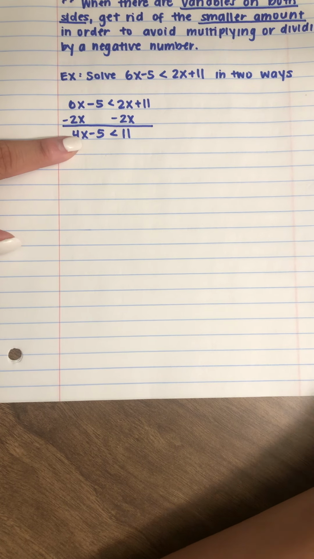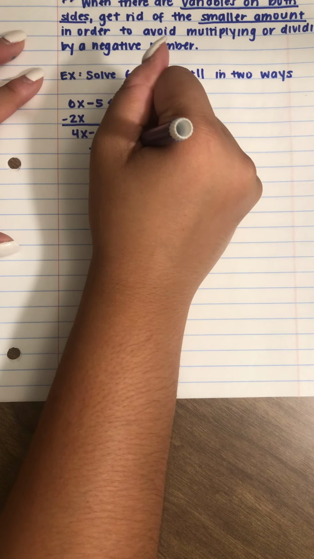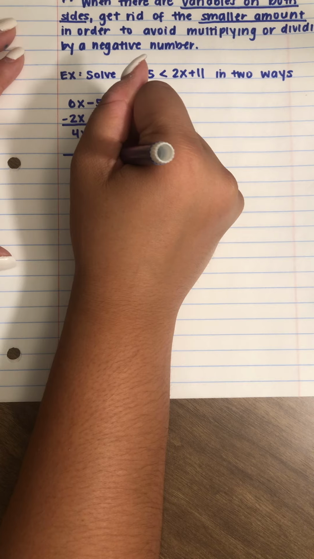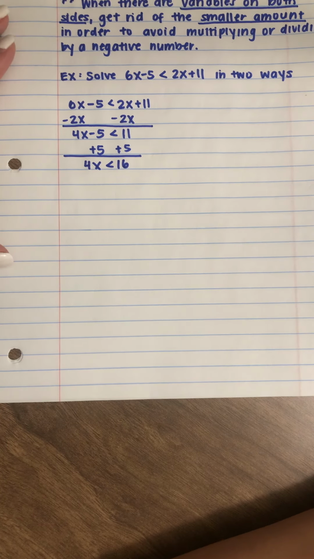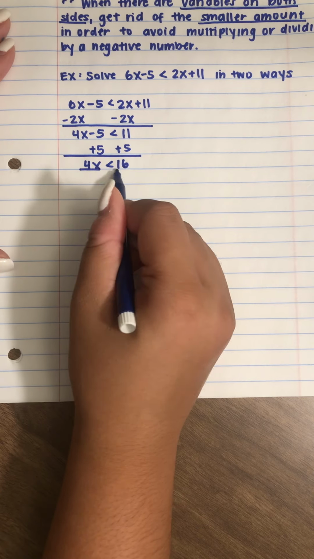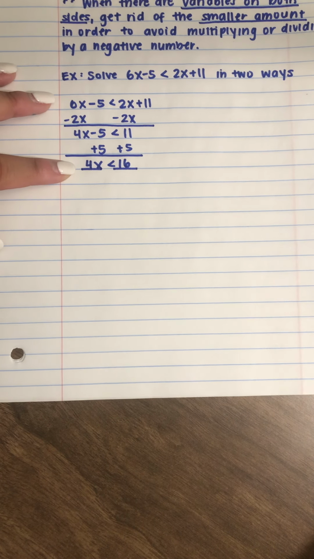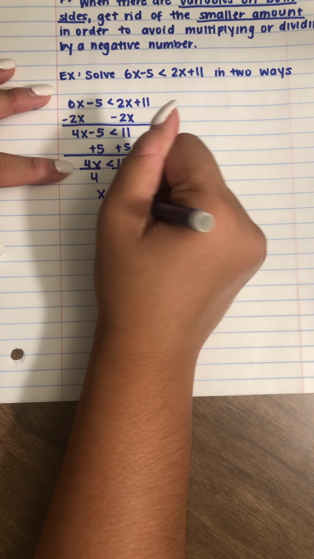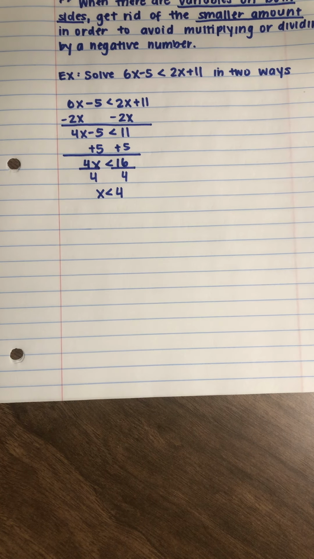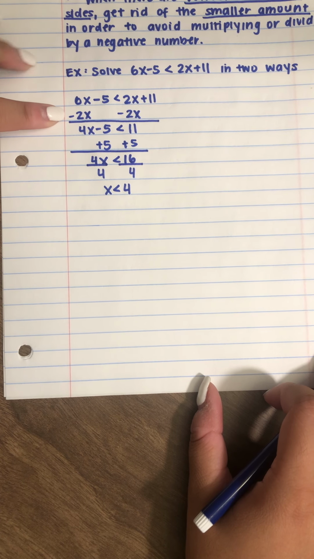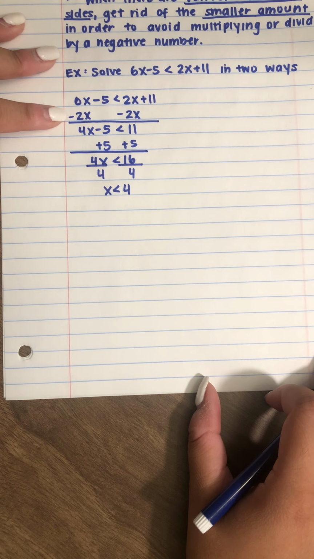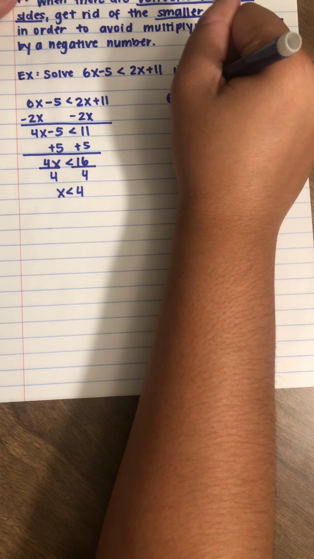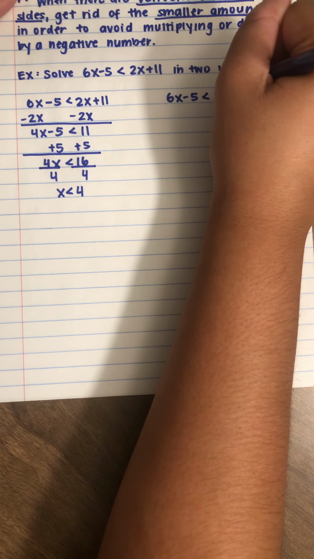I'm going to go ahead and add 5 to both sides, leaving me with 4x is less than 16. I'm going to divide by 4 on both sides to undo this multiplication, leaving me with x is less than positive 4. So that's one way. That's the way in which we eliminated our smaller variable first.